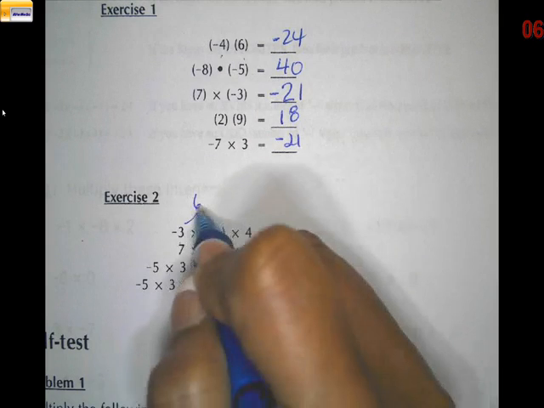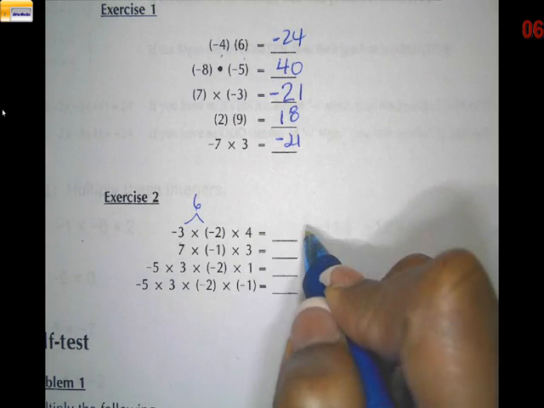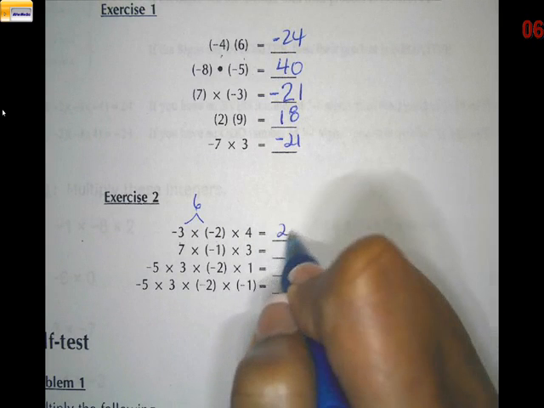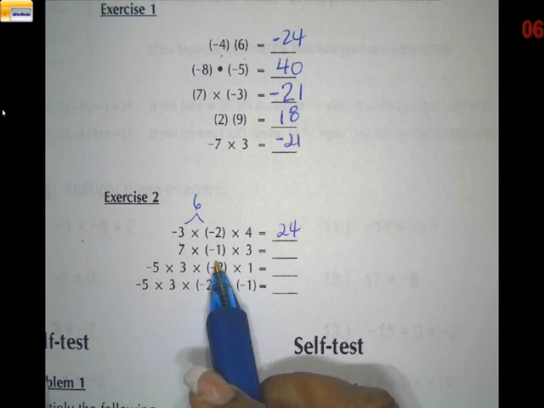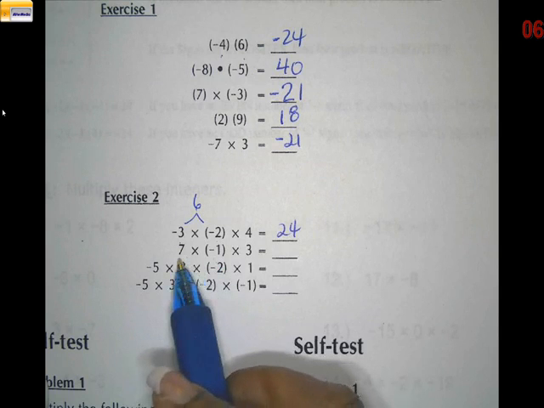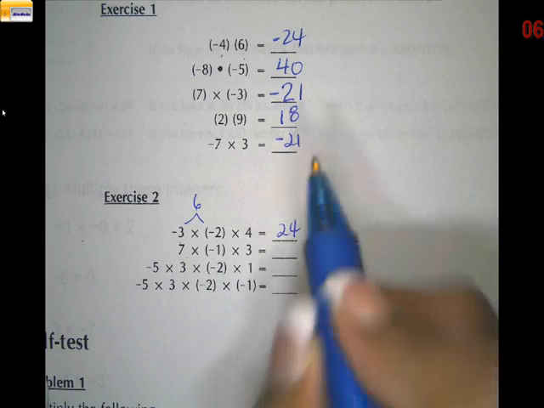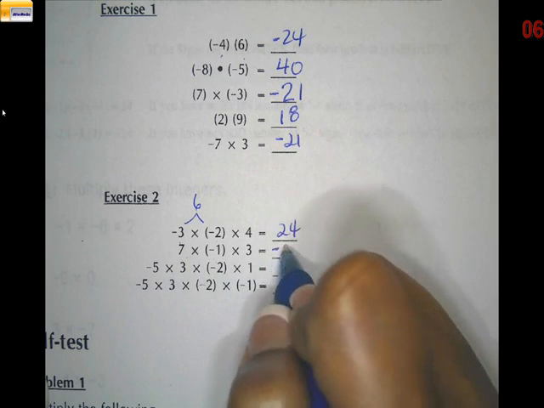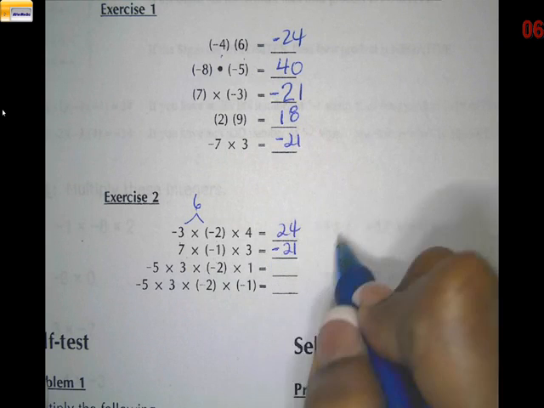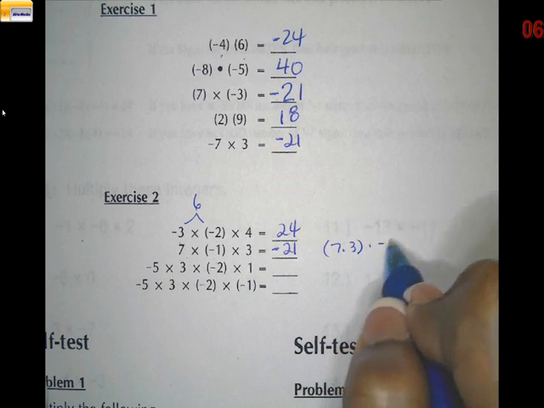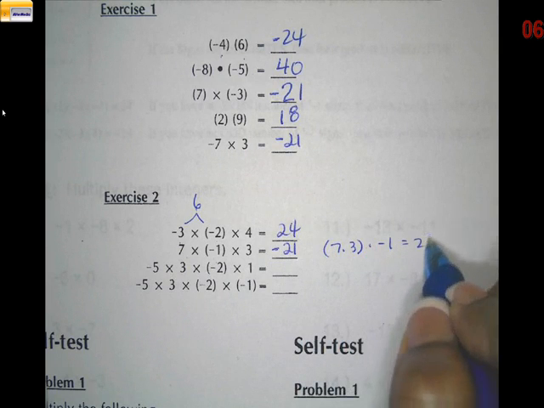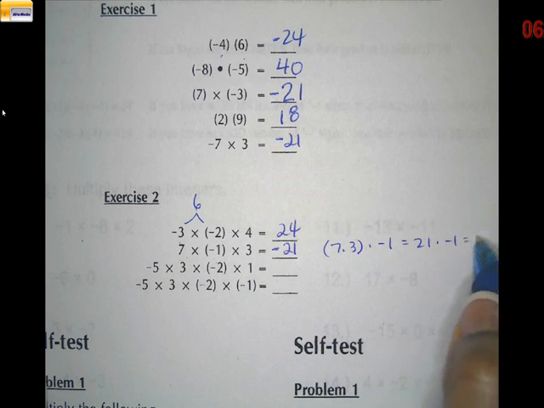And then what's positive 6 times 4? 24. Then I've got 7 times a negative 1. This makes negative 7. And negative 7 times 3 is a negative what? 21. Or you could have just grouped it and said 7 times 3 times a negative 1, which would give you 21 times a negative 1, which is still negative 21.